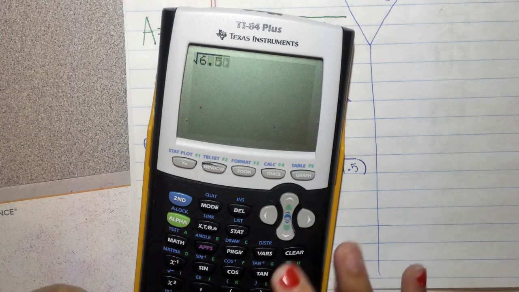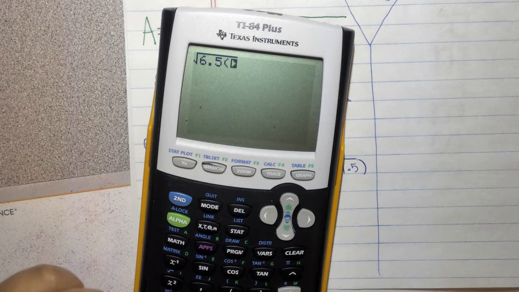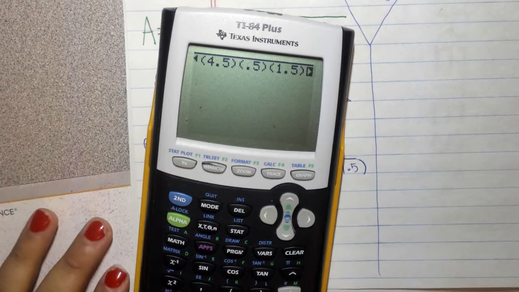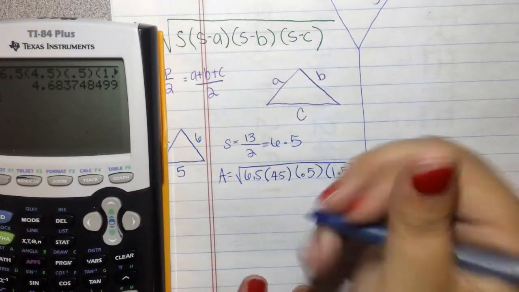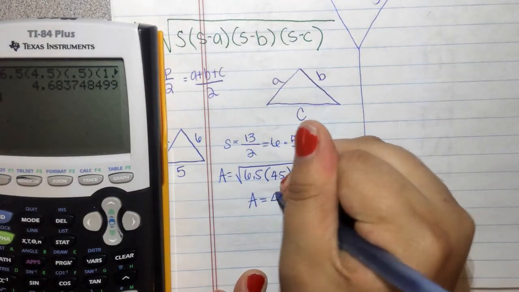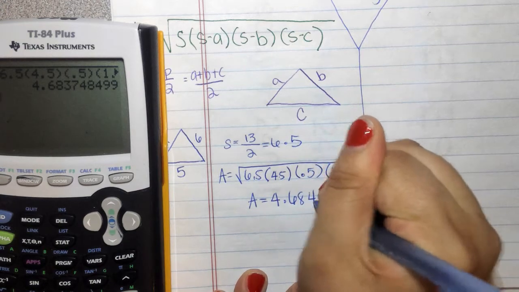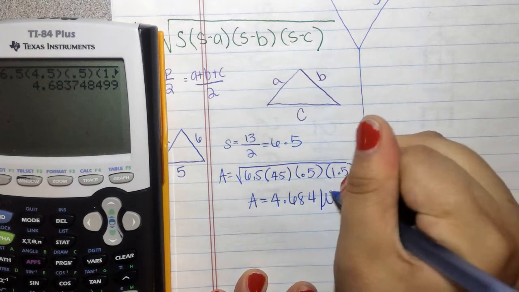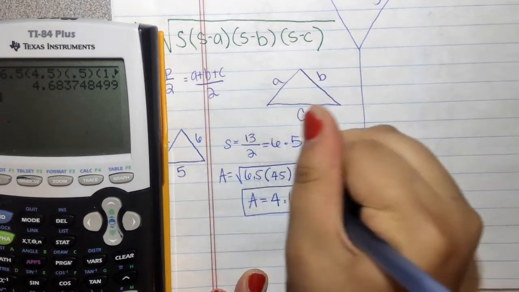6.5 times 4.5 times 0.5 times 1.5. And we always round to the thousandths, so 4.684. And don't forget your units squared.